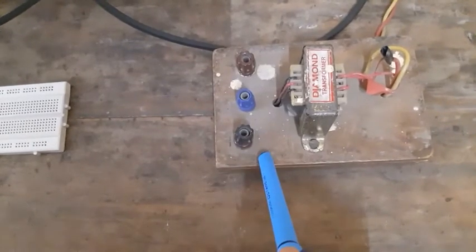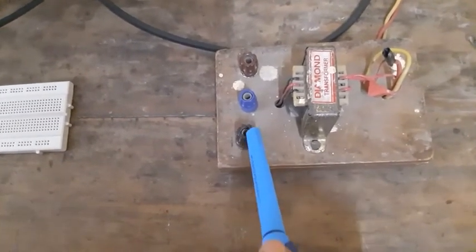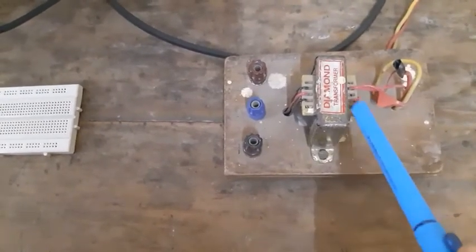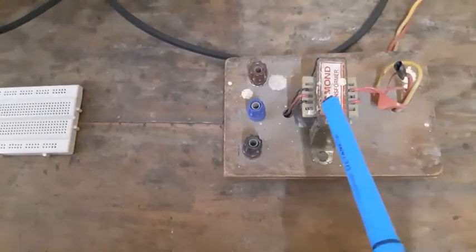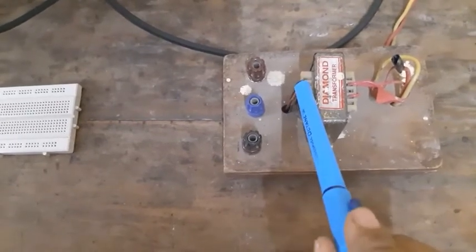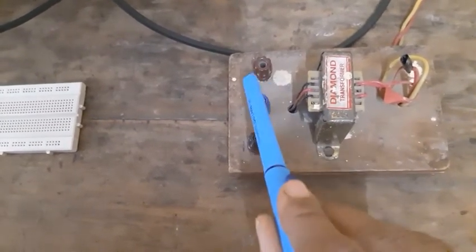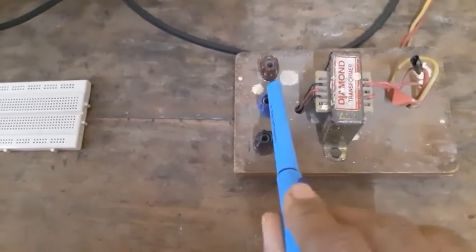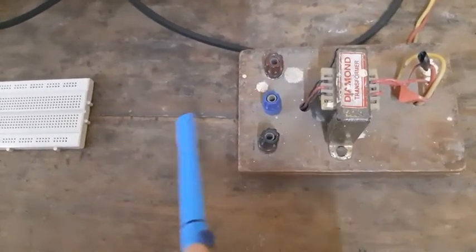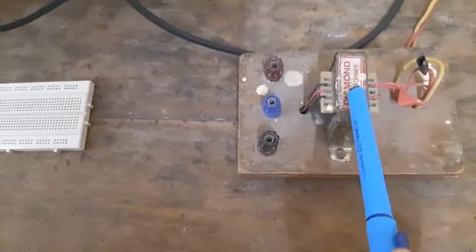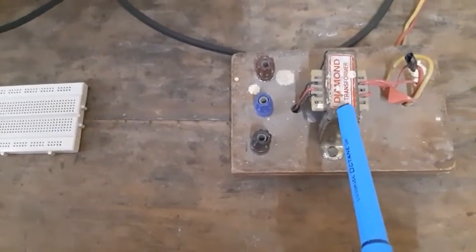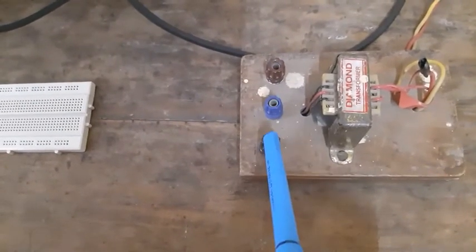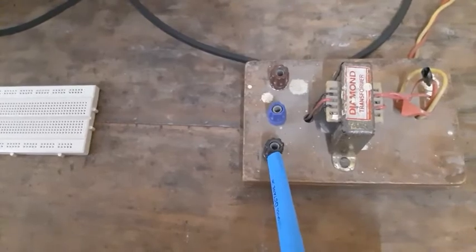Then a step down transformer we are using. In this step down transformer, the AC input is applied across the primary coil, and the secondary coil is connected to the circuit. So the connection from the secondary coil will go to the breadboard. So this is a transformer. Here we used the step down transformer. The output voltage across the secondary of this transformer is 12 volts.